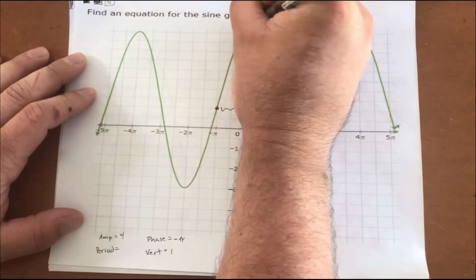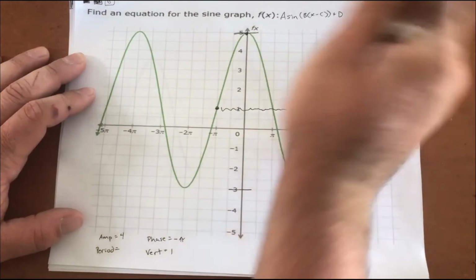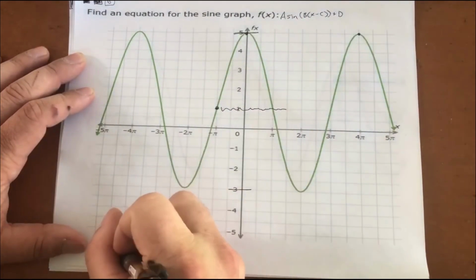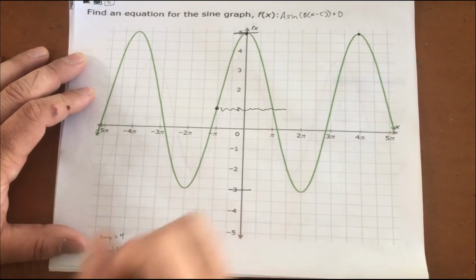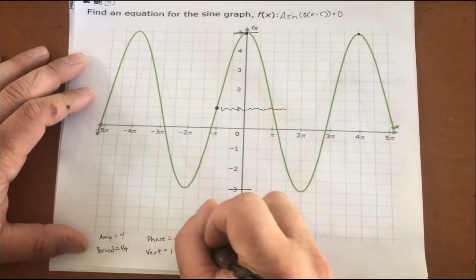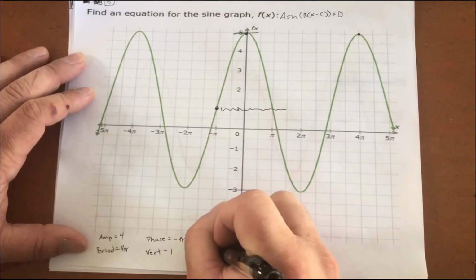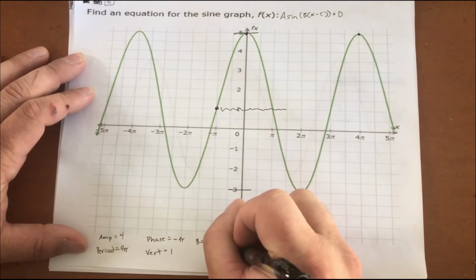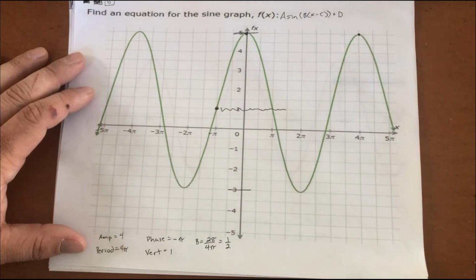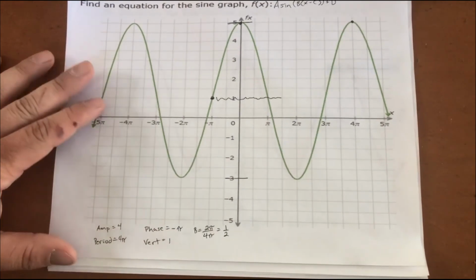An easy way to do it is from peak to peak. So peak to peak is still 4 pi. So I have a period of 4 pi. So when I find b, it's 1 full rotation, which is 2 pi divided by 4 pi, which gives me a b of 1/2. All right, so now I'm ready to start solving.